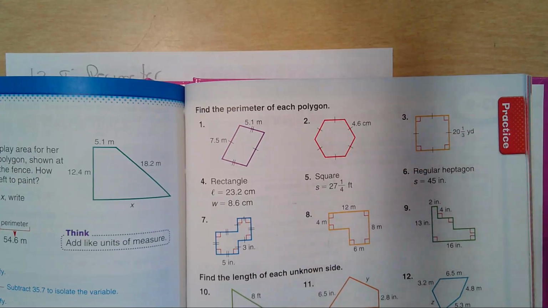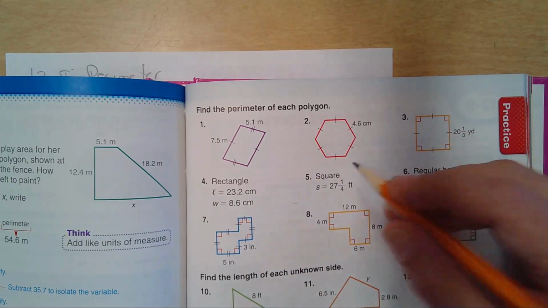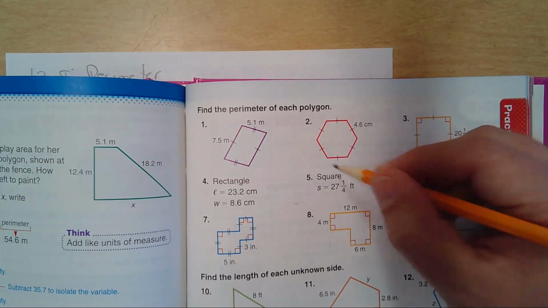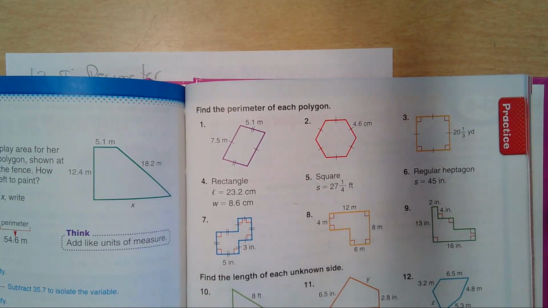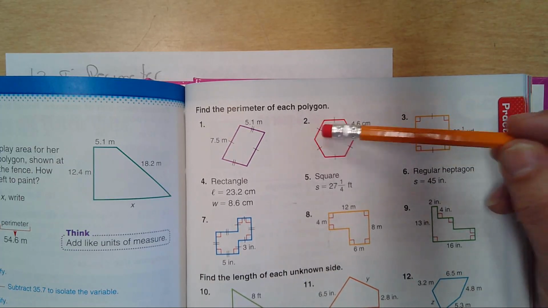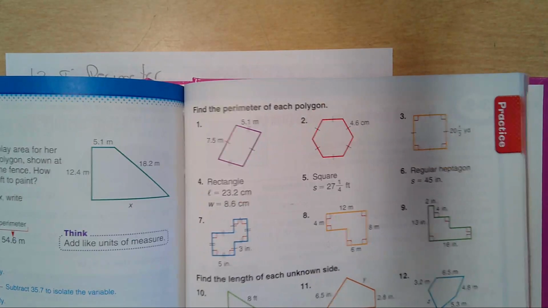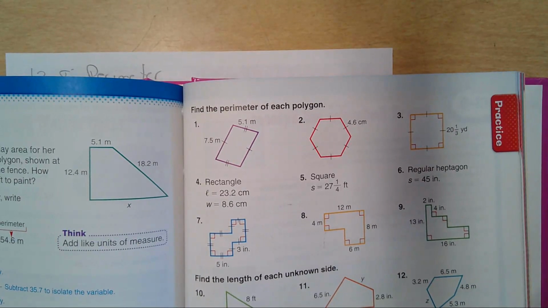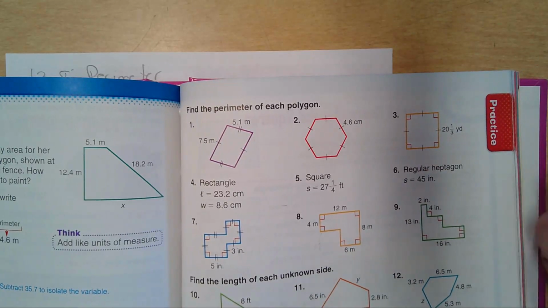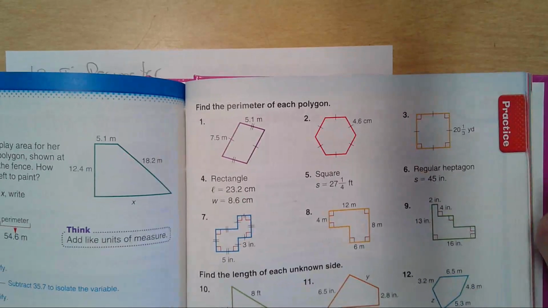If I had a house here, and again had a fence like this, well, this fence has 1, 2, 3, 4, 5, 6 sides to it, right? See that? 1 side, 2 sides, 3 sides, 4 sides, 5 sides, 6 sides. Agreed? So basically, I'd add up all 6 of those numbers there, and that would be the total distance of my fence all the way around.